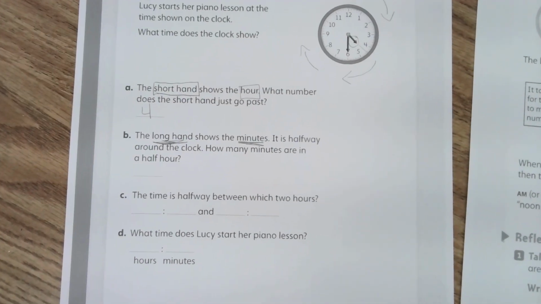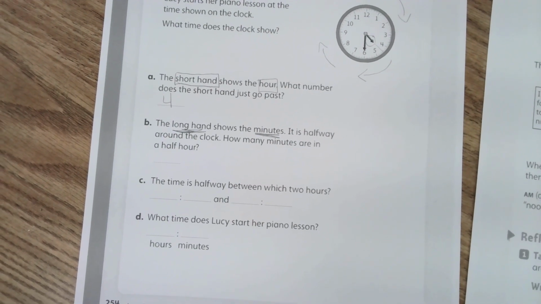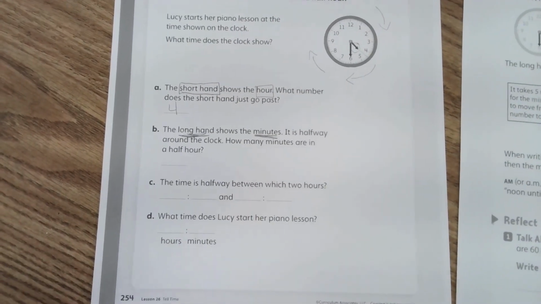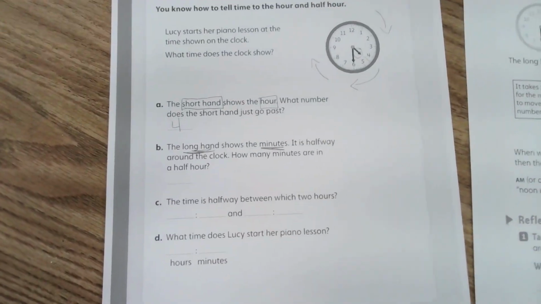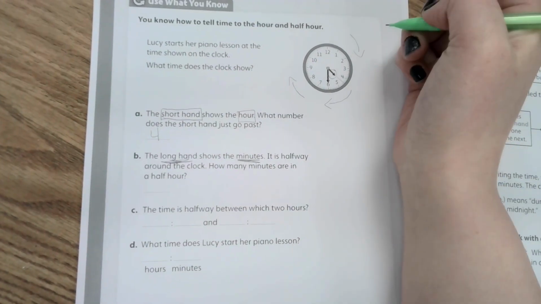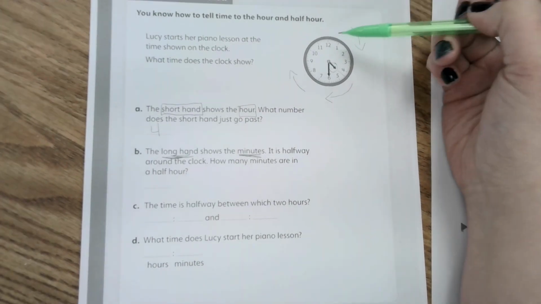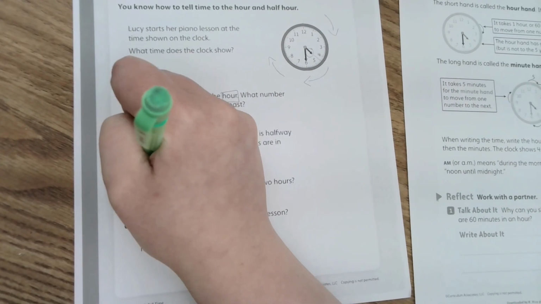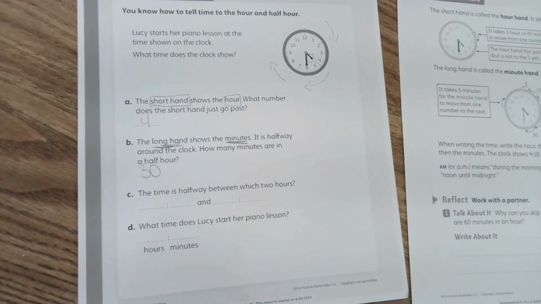The minute hand does not follow the same rule as the big or the hour hand, the little hand. So the rule with the minute hand is everything is counted by 5s. So half an hour would be 30 minutes.